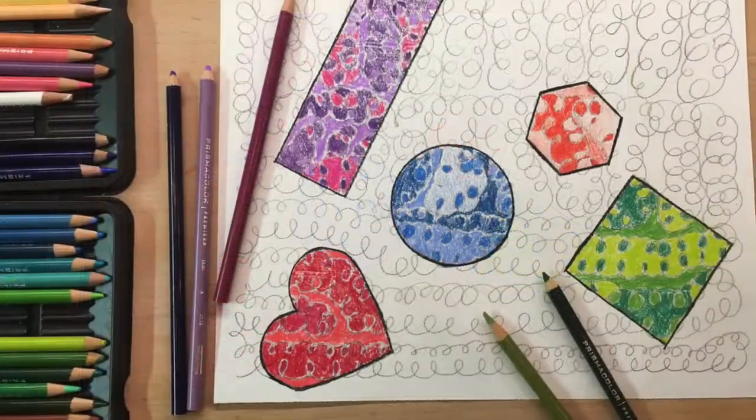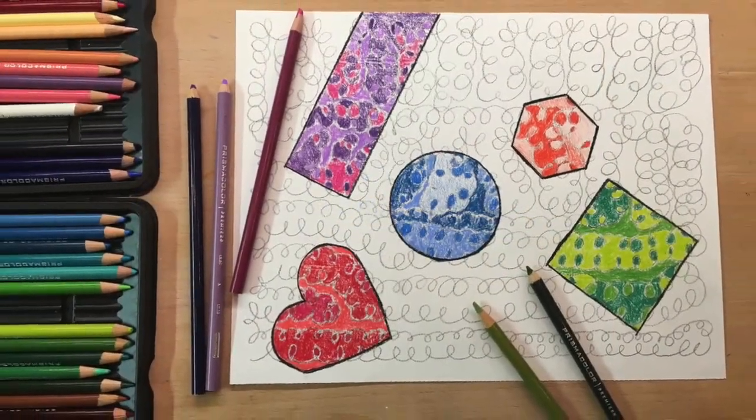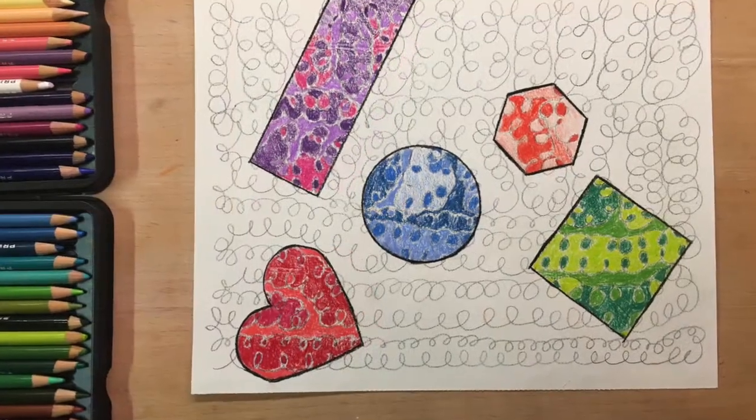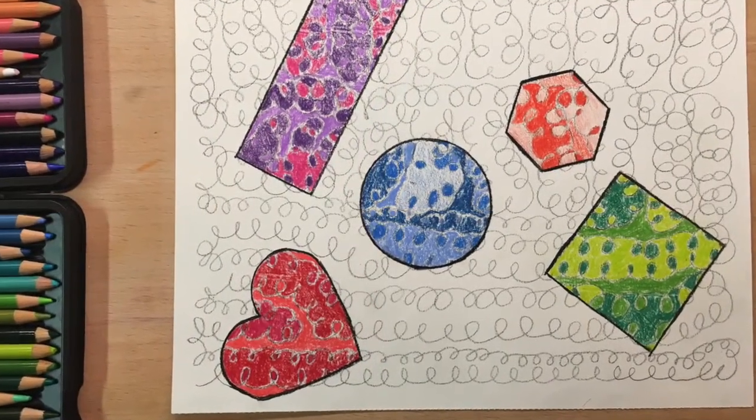So there you have it, a monochromatic shape and line drawing. I hope you had a lot of fun making this, as I know I did.